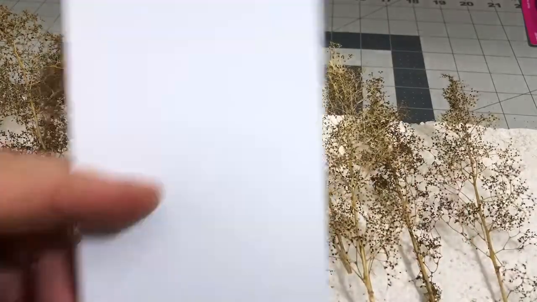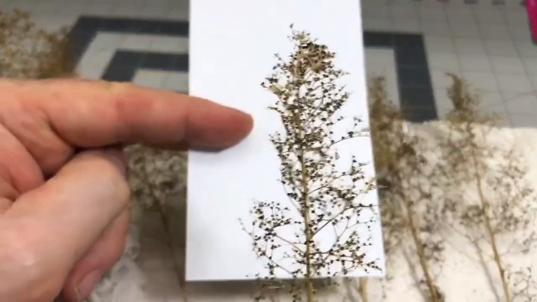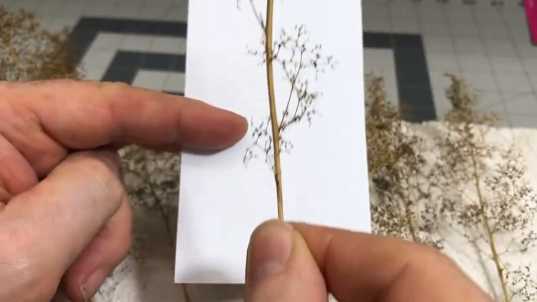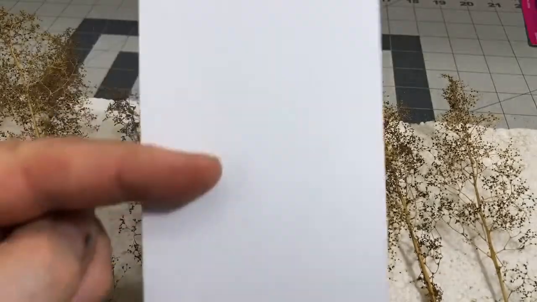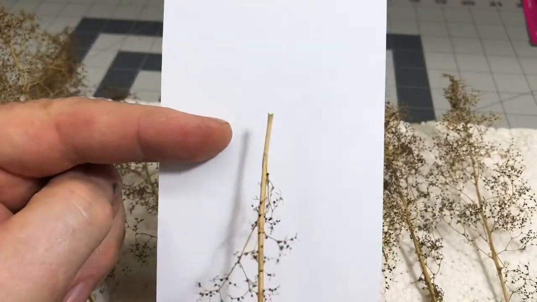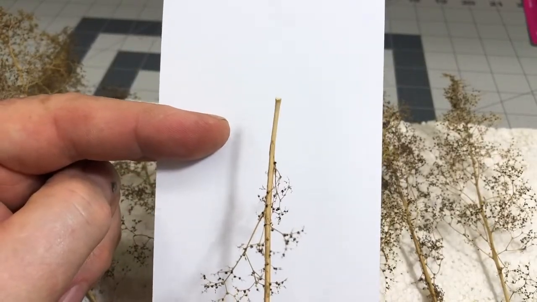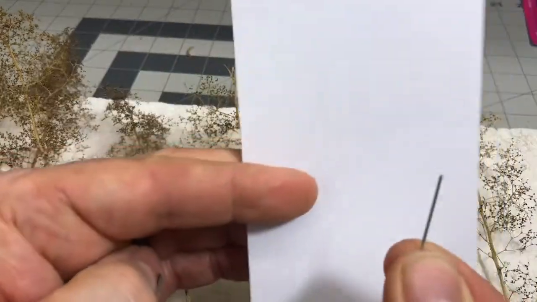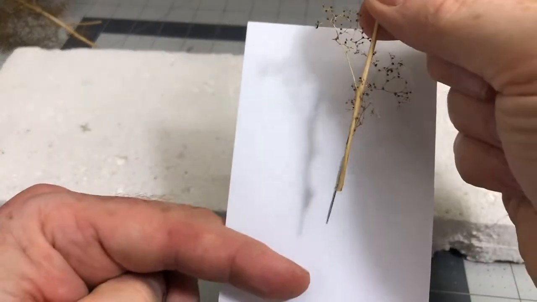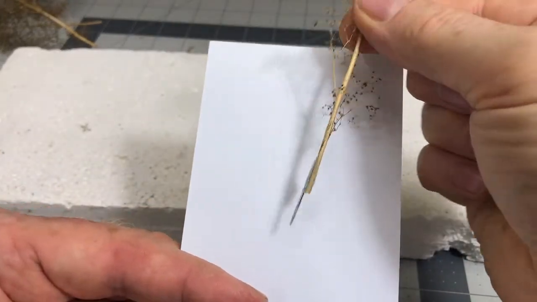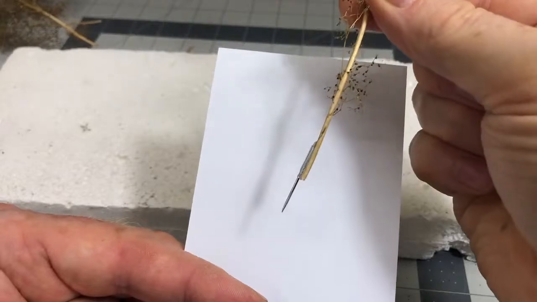Here are our dried trees. Look at how straight they are. Those are going to make great looking birch trees. And instead of just trying to push these into the florist foam, I use a pin hot glued to the bottom. The glue for the static grass will form a shell that makes it difficult to push pins through. You'll see when we start applying the scenery.